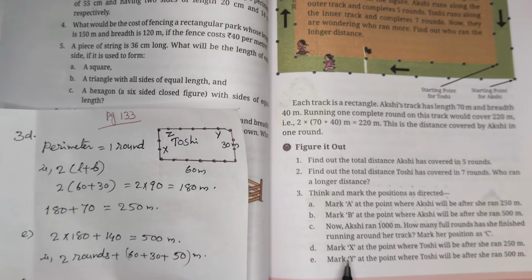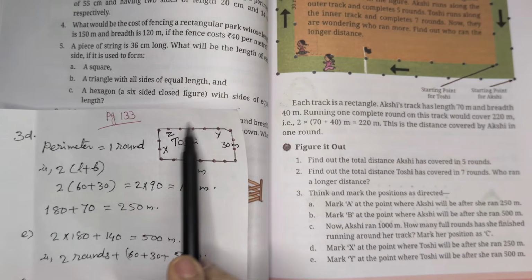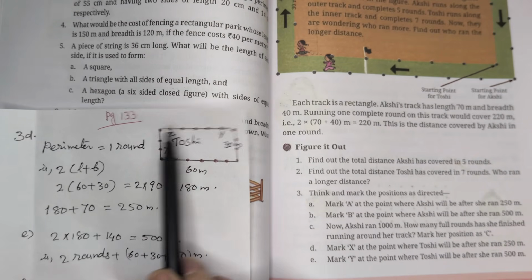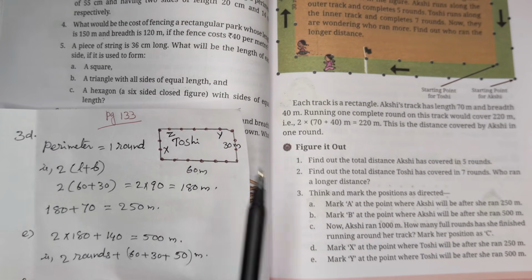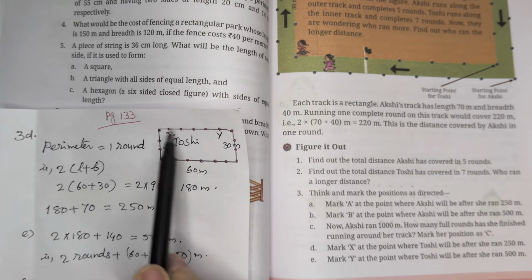Now D1, the same way in Toshi's case. That means we have to consider the inner circle, inner rectangle. Length is 60 meter, breadth is 30 meter. And the first word, mark X, the letter X at the point where Toshi will be after she ran 250 meter. Here also first we have to calculate the perimeter of the rectangle.